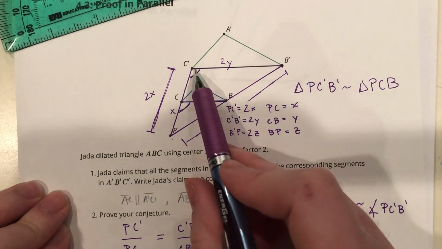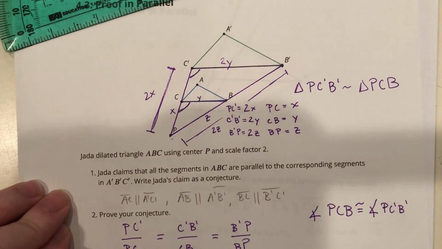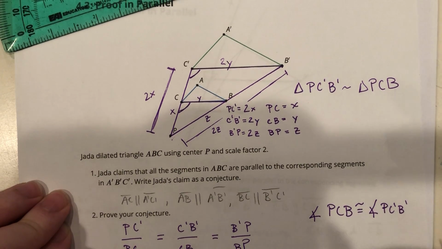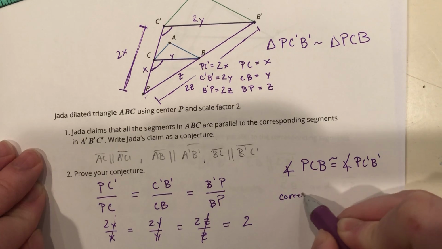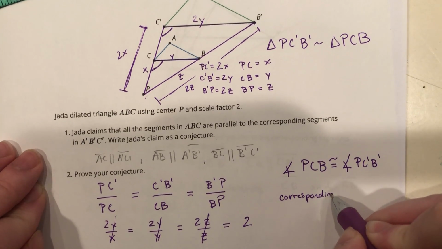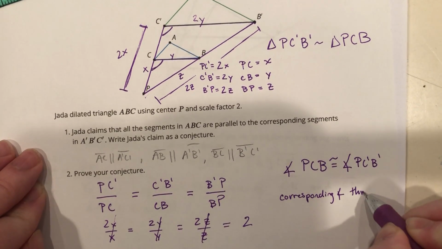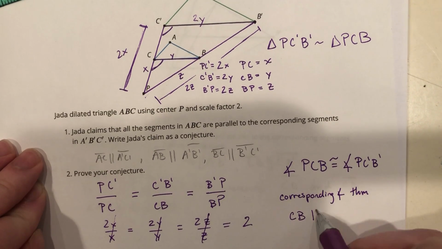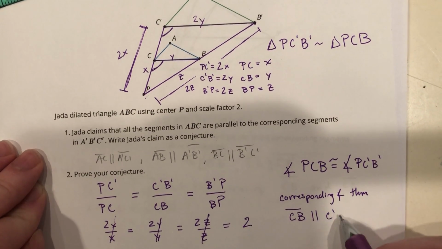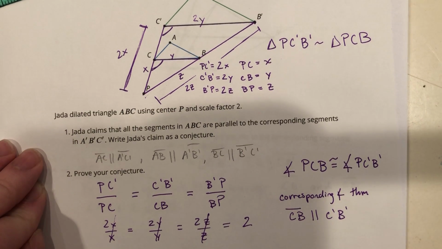Since I have these two corresponding angles that are congruent, I now know by the corresponding angle theorem I must have parallel lines. CB must be parallel to C prime B prime.